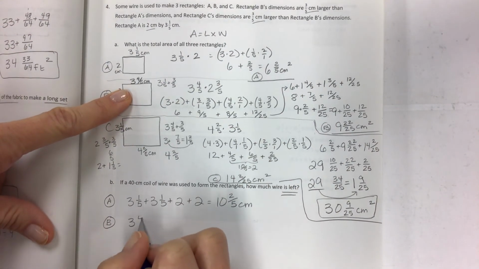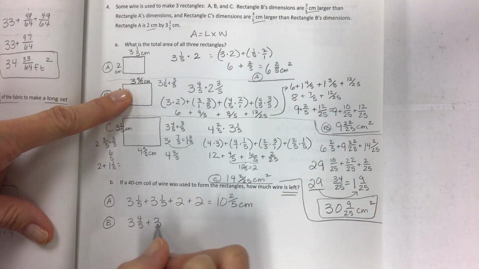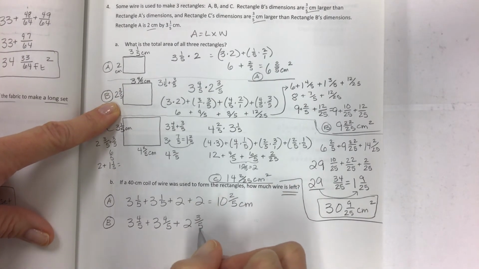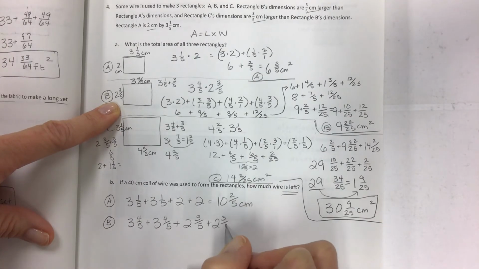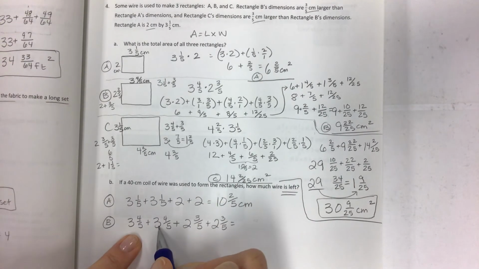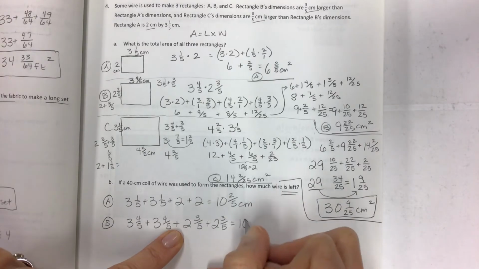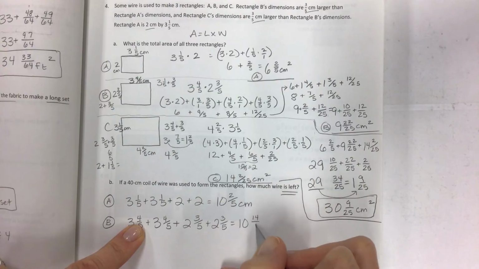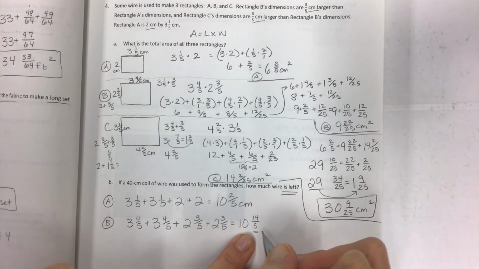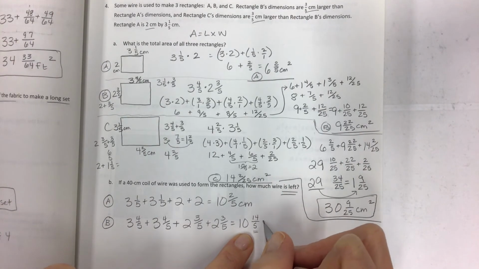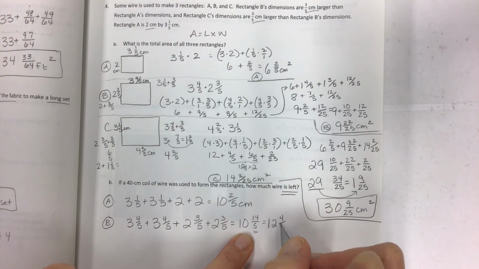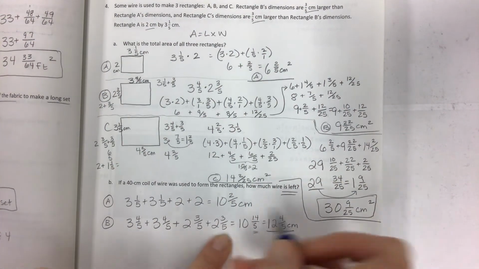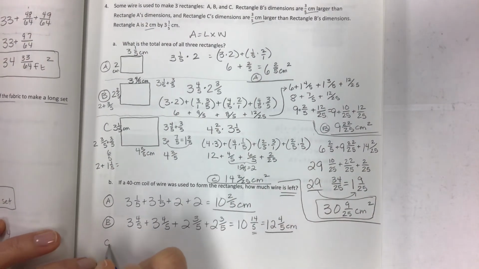This next one is 3 4/5 twice, and 2 3/5 twice. 3, 6, 7, 8, 9, 10, but 4, 8, 9, 10, 11, 12, 13, 14/5. This has to change into 2 4/5, so that will become 12 4/5 centimeters. Remember, linear units.